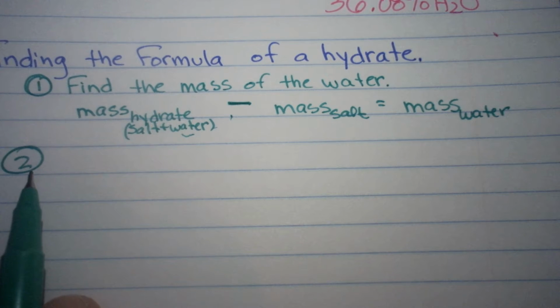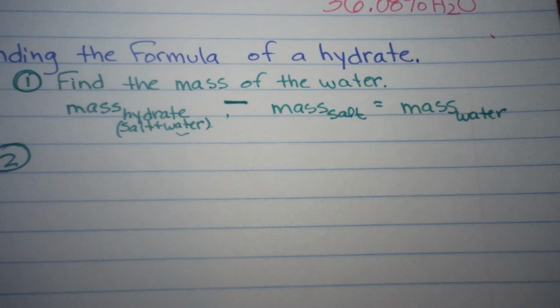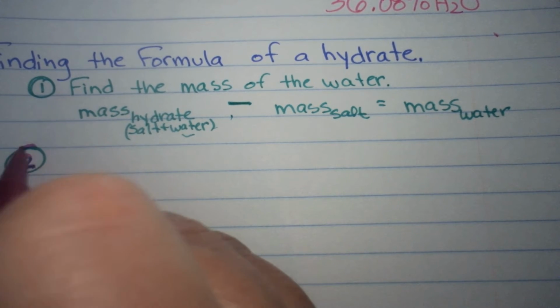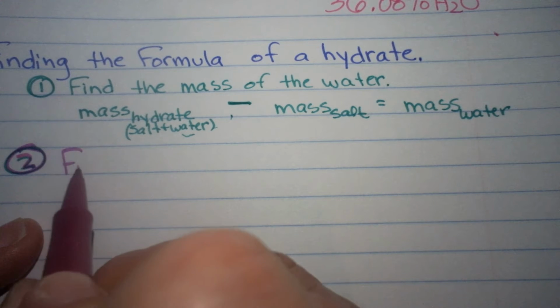Second step is find the number of moles of water and salt. Maybe we'll do another color so we can color code our example. Okay. Find the number of moles, or find the moles.